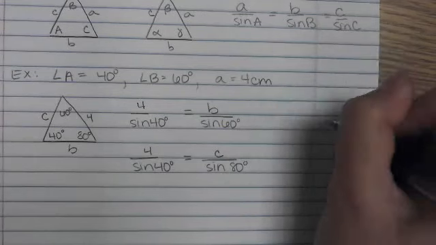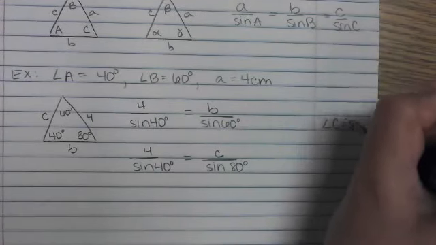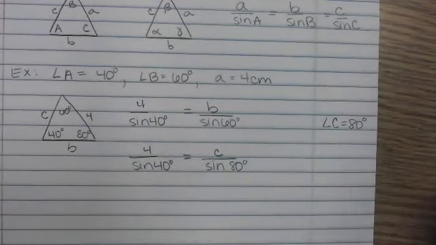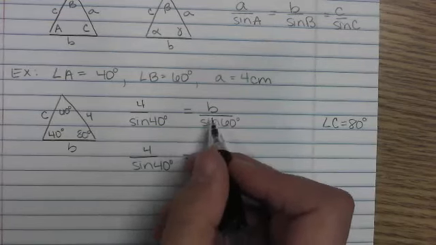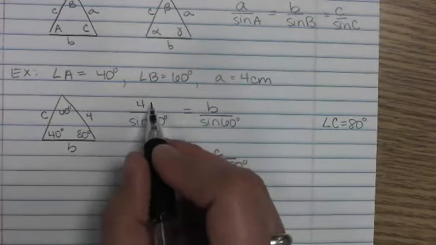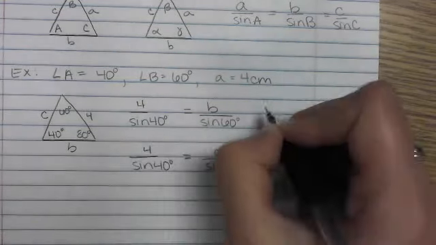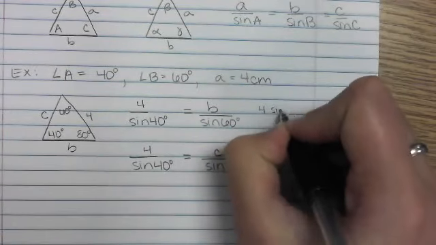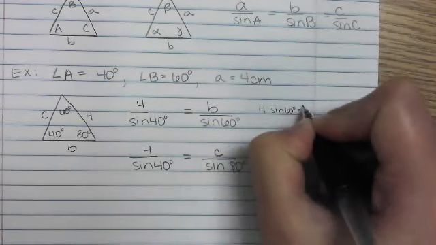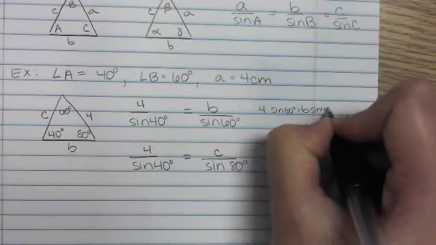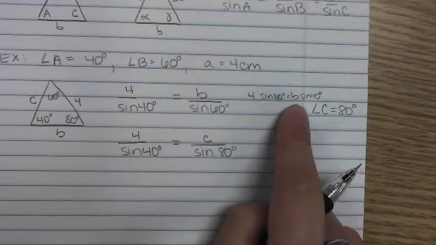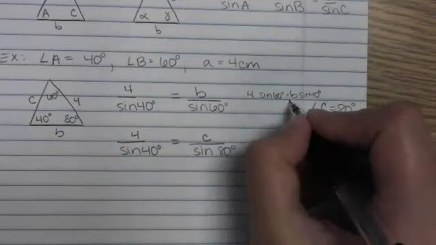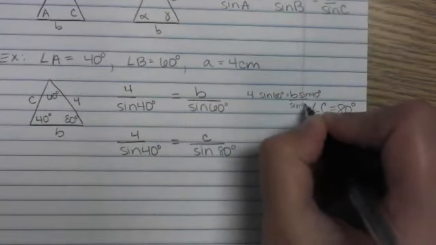And off to the side, I'm going to write angle C equals 80 degrees because that was unknown and I just found it. Okay, so to solve these equations, you just need to cross multiply. So I'm going to have 4 times sine 60 equals B times sine 40. I did not give myself enough room. And then to solve for B, we're going to go ahead and divide by sine 40 on each side.